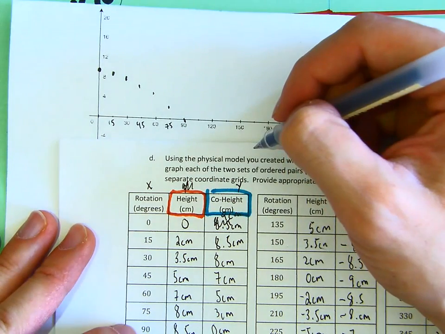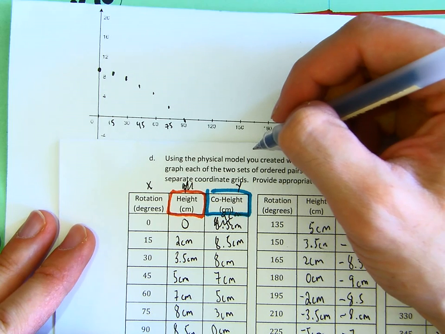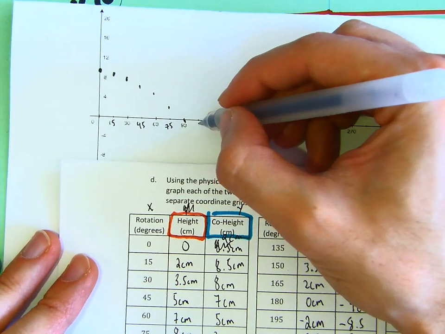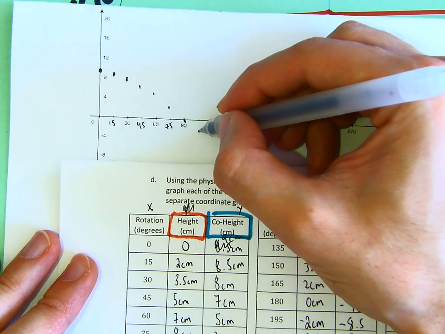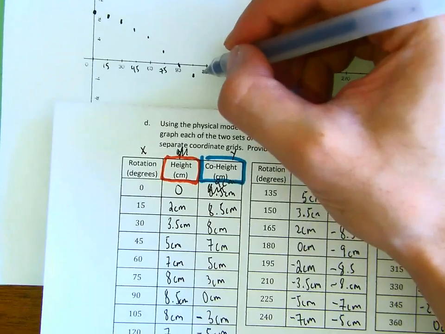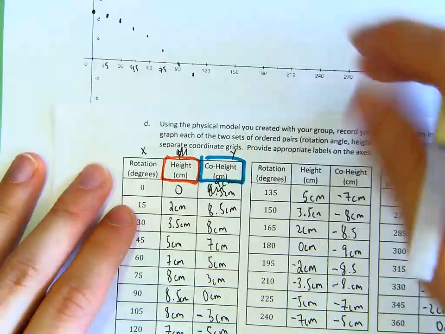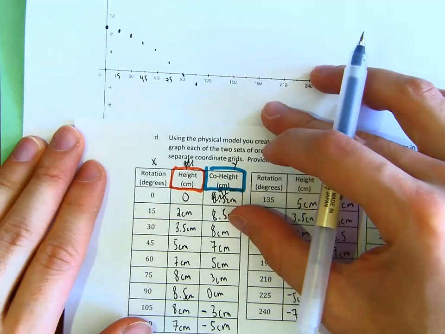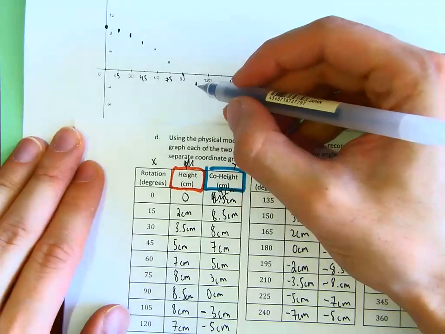And then what happens over here? At 105, it's negative 3. So at 105, it's negative 3, which should be here. Wait, my bad. Let me zoom in a little. Okay. Let me fix the angle. Okay. So then here, at 105, it's negative 3.